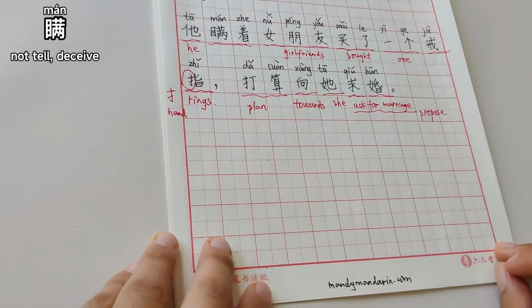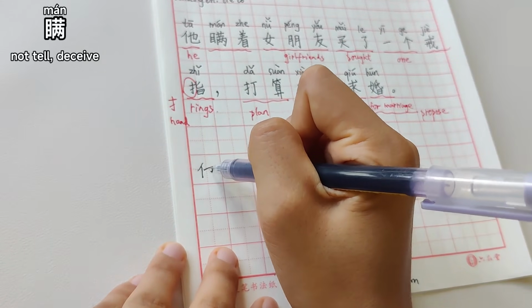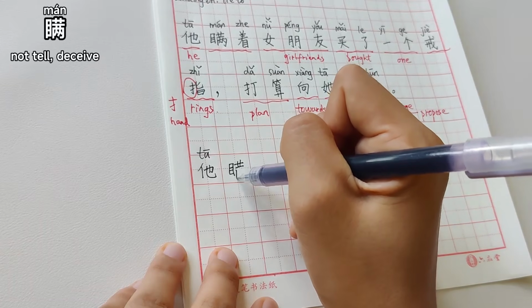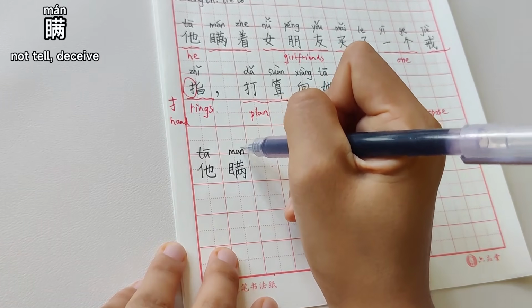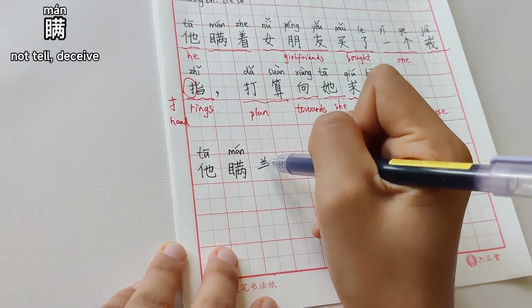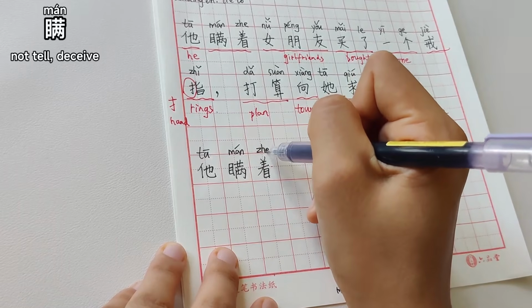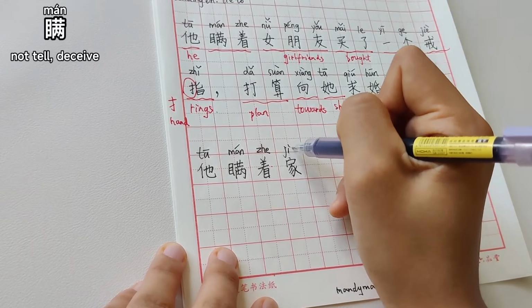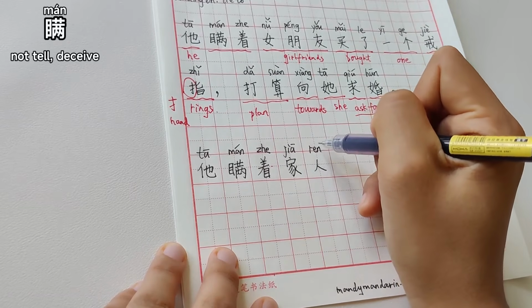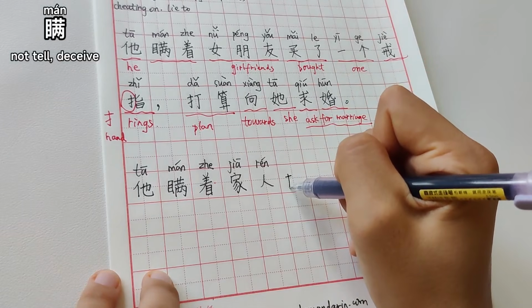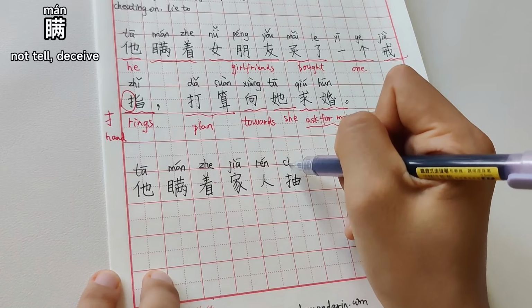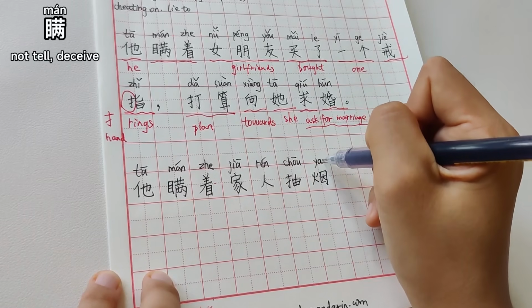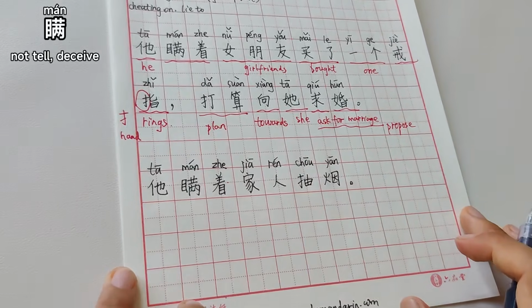And the next sentence, next example. 他瞒着家人抽烟。Okay, let's see.